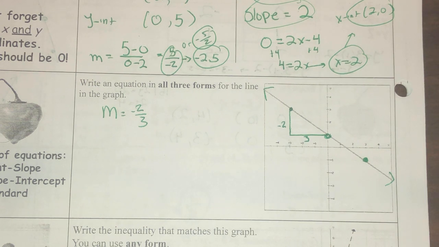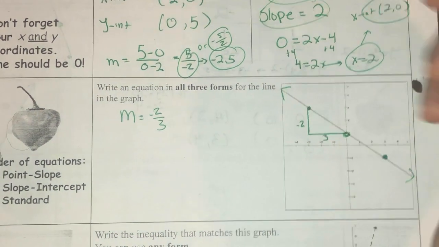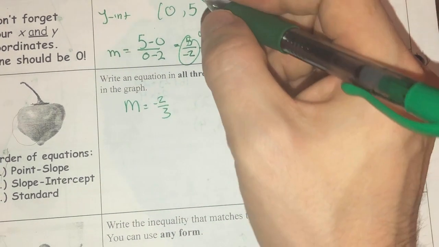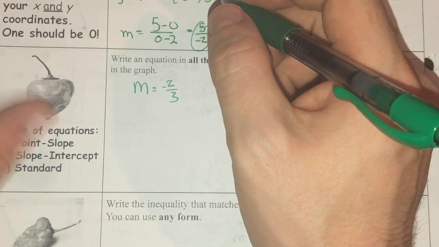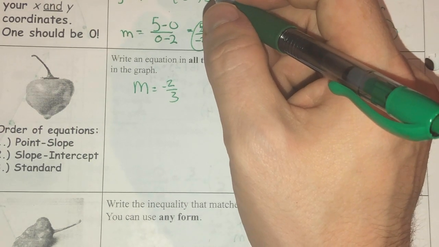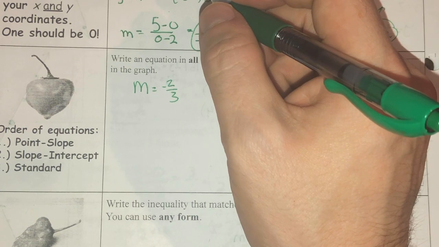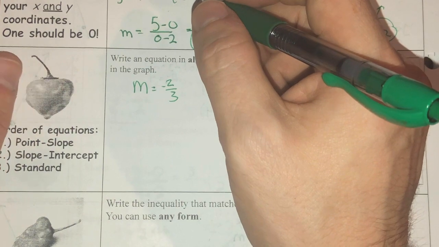This graph is a little bit shallower than the graph of y equals x or y equals -x, which have a slope of 1 or -1 respectively. Okay, and so now what I'm going to do is write, now this implies a form like slope-intercept form, etc. I don't think it really matters which order you do it in. So I'm going to go ahead and do it like this, okay?